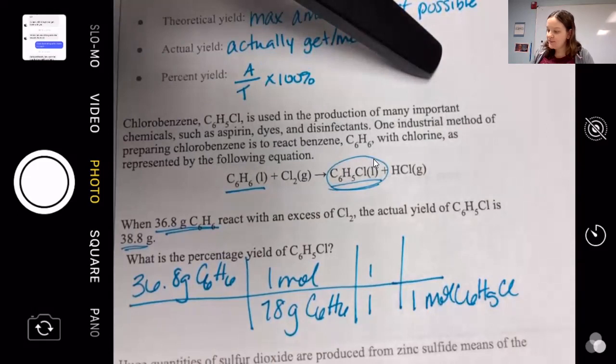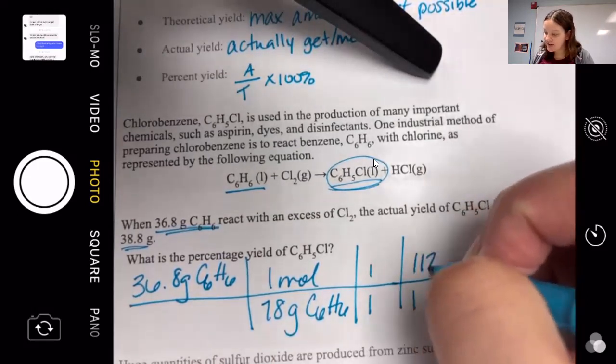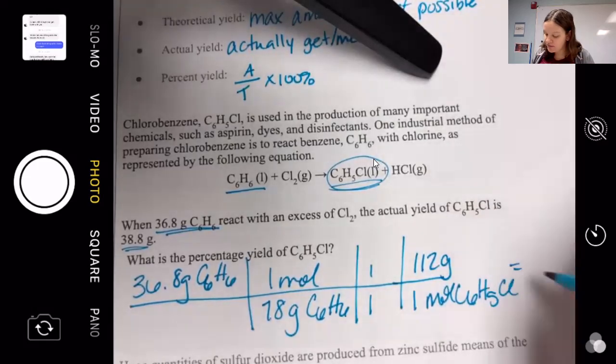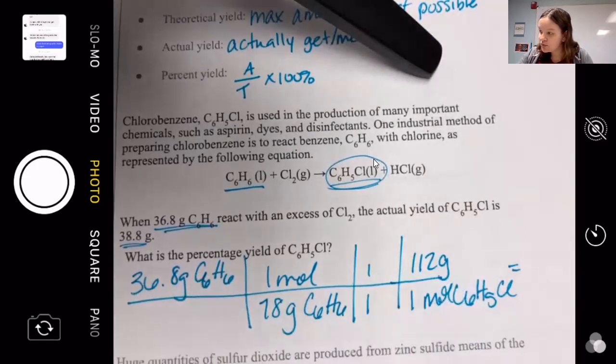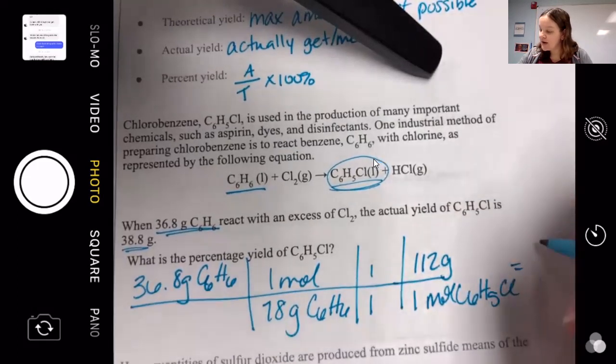So I do that math, so I'm going to multiply the 36.8 times the 112, divide by 78. And I get 52.8. 52.8 grams is my theoretical yield.